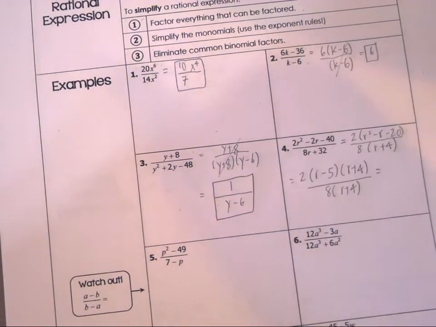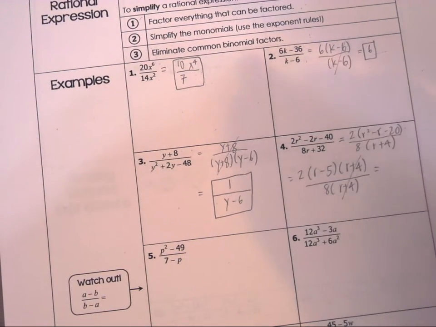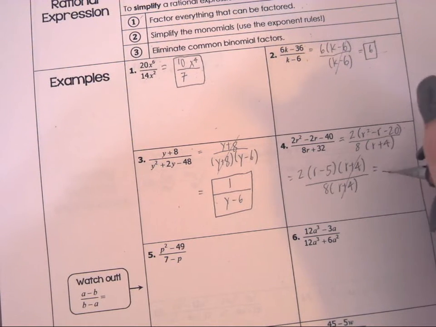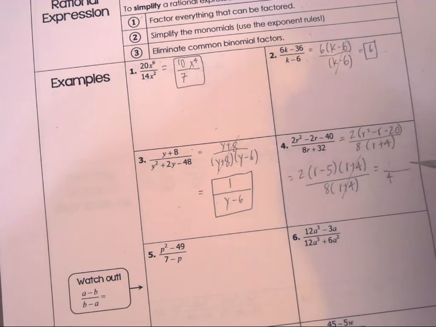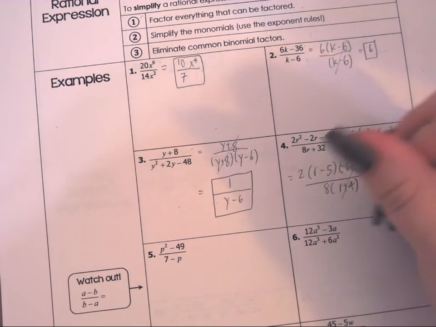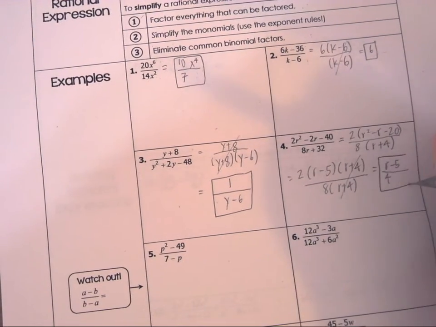And then, again, the fun part. So just cross out anything that's the same. So you can cross those. And then 2 over 8 reduces to 1/4. You don't really need to write the 1 at the top because anything times 1 is the same, so you just write the 4 on the bottom, and then r minus 5 is still there. And then you're done.